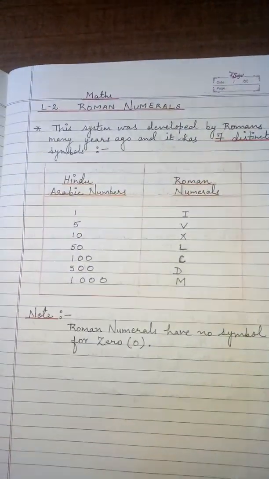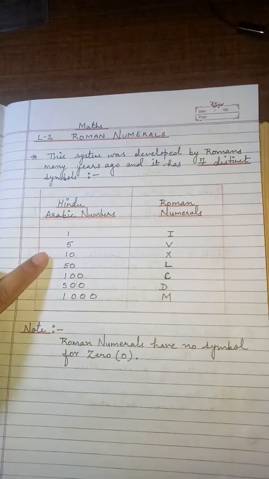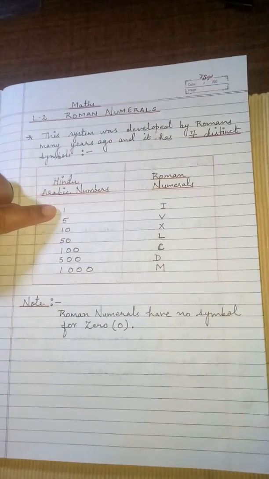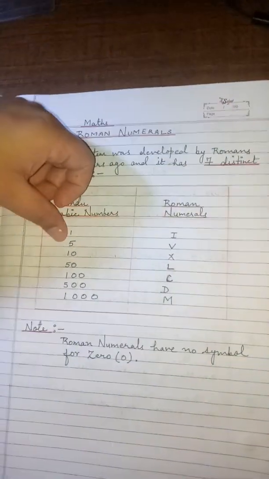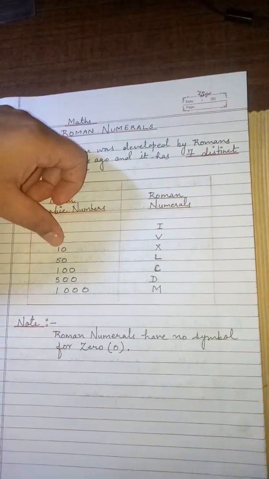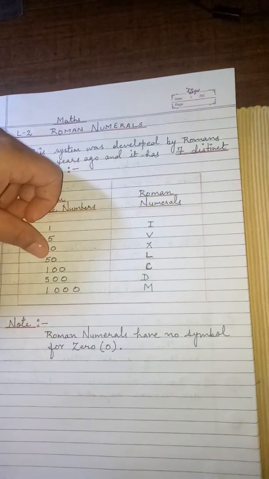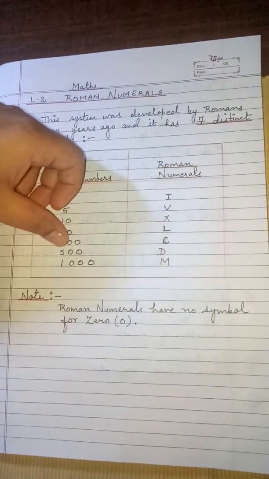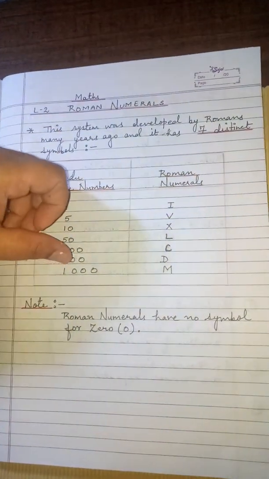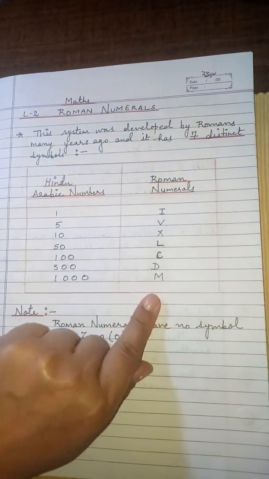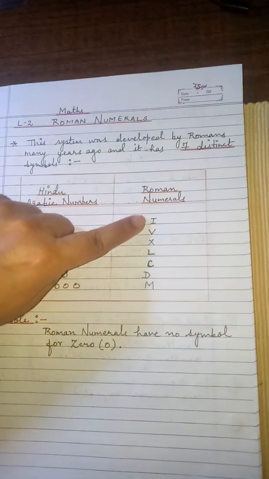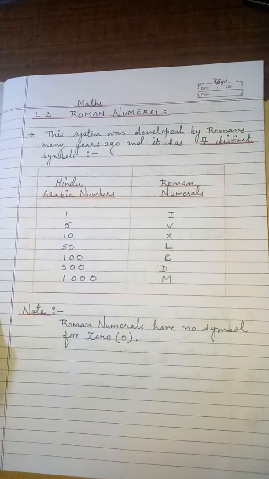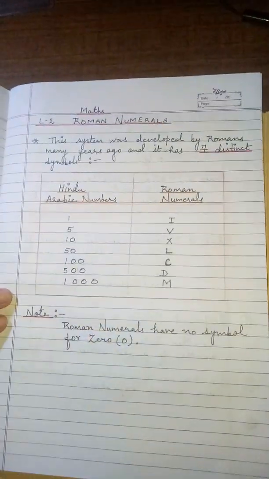First of all, these are the 7 distinct symbols which are used: for 1 I, 5 V, 10 X, for 50 we use L, 100 C, 500 D and 1000 M. So these are the 7 distinct Roman numerals. Alright, children, you need to learn them.